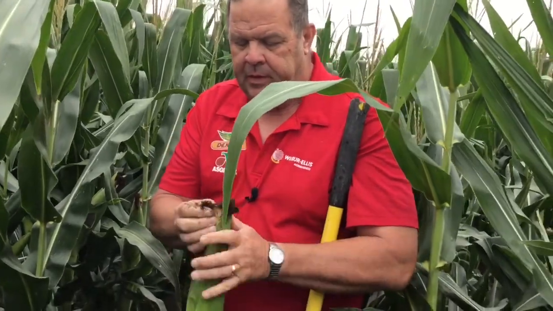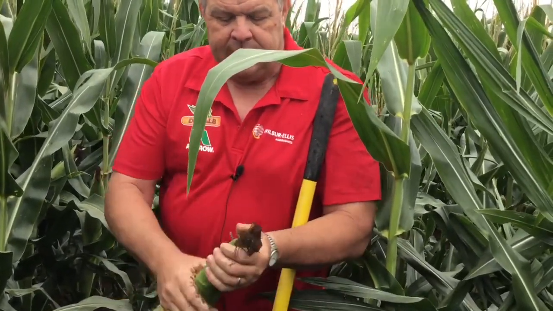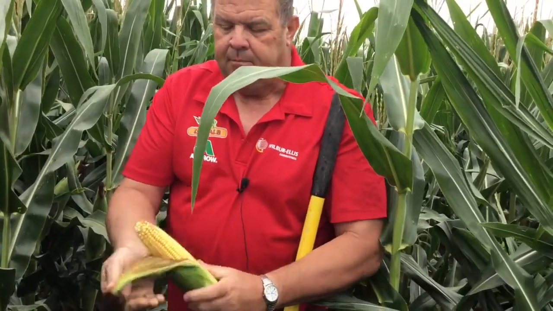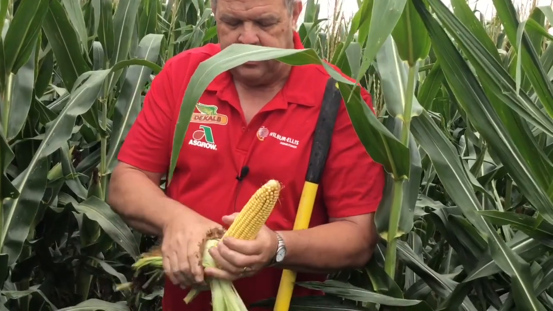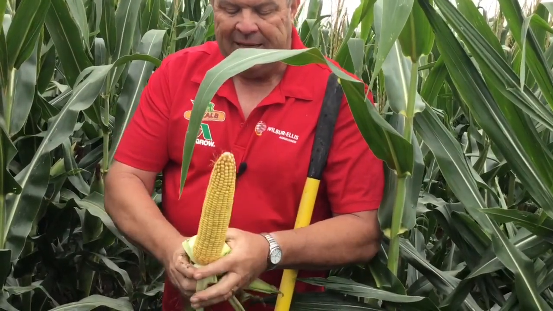So if we go further down the row to areas of the field that didn't have compaction, we can see generally a normally developed ear. Corn's planted the same time, managed the same way. The only real difference here was the soil planting depth and the compaction. And that's a normally developed ear.